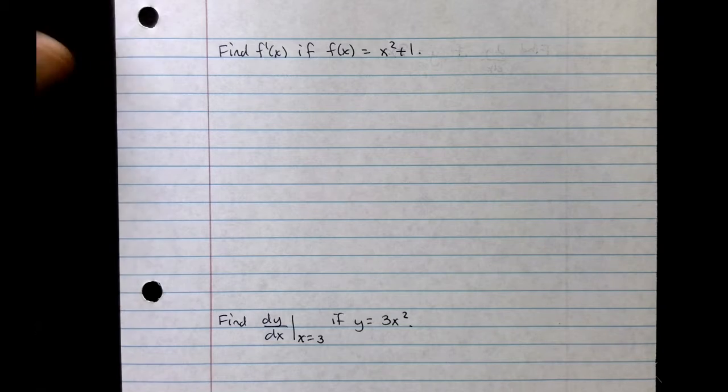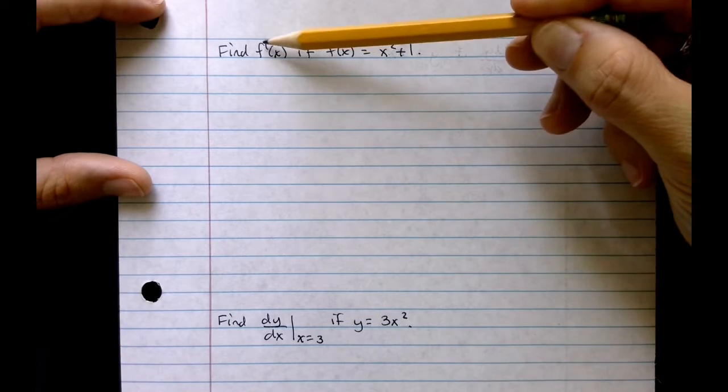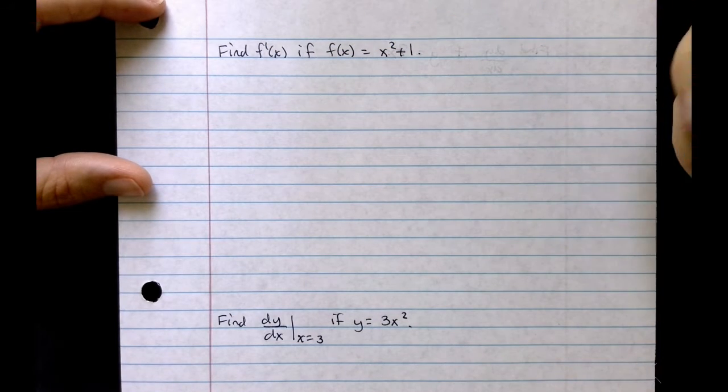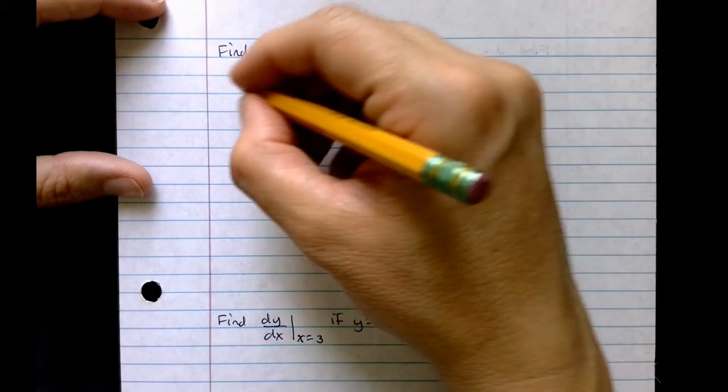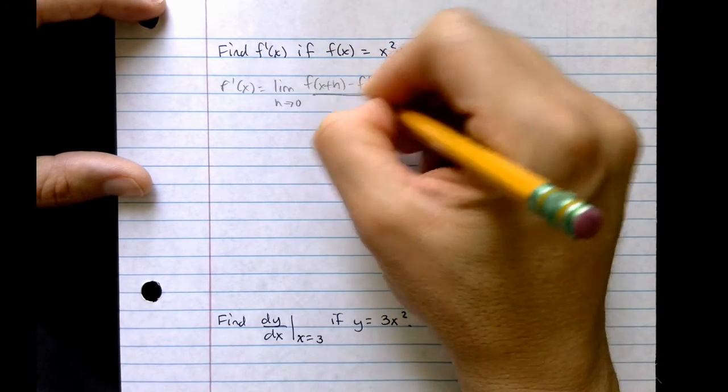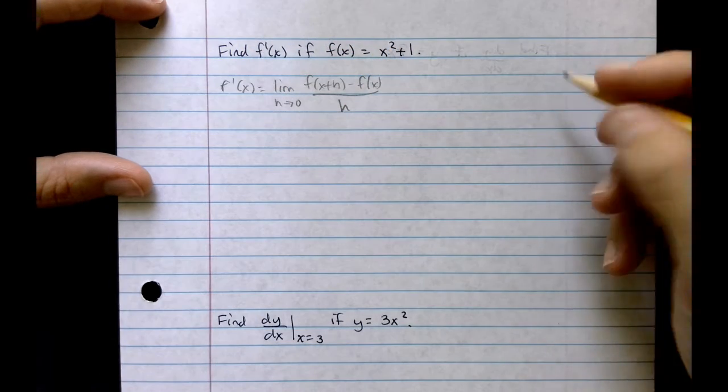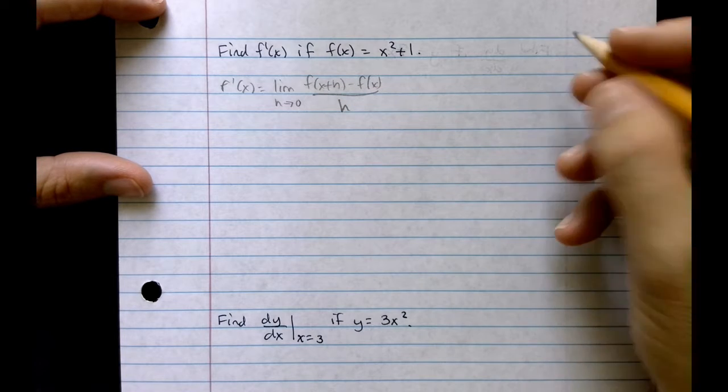Let's try what we've learned. This is saying, the first one, find f prime of x if f of x equals x squared plus 1. So first, let's write out our rule. Now, let's do our pieces to the side to figure out what is f of x plus h and what is f of x.